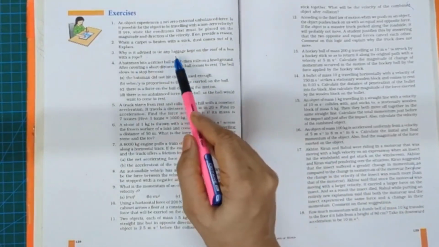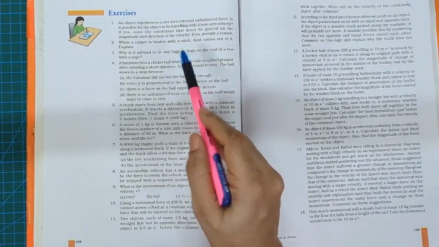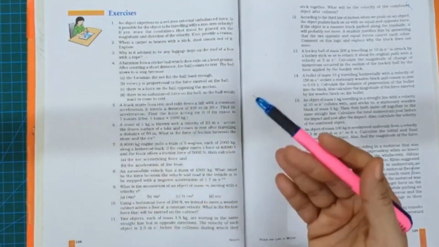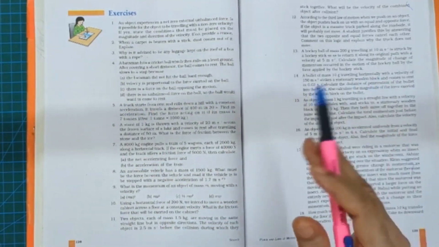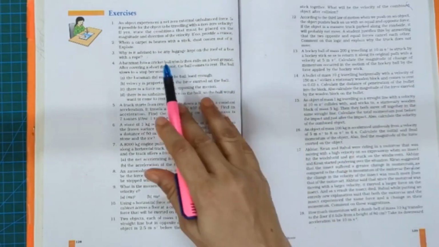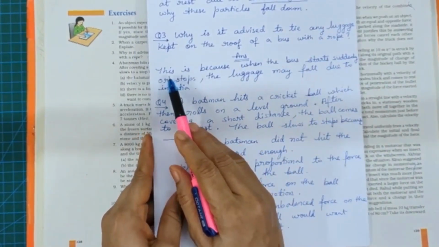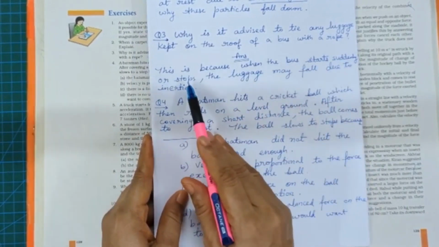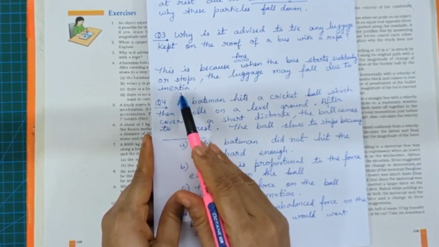That means if the luggage is not tied, when the vehicle all of a sudden starts, the luggage may fall backward, or when the brakes are suddenly applied, the luggage may fall forward, or the luggage may be thrown out of the center of a curved track if the vehicle takes a turn. So that's the answer. We can write the answer in short as: this is because when the bus starts suddenly or stops suddenly, the luggage may fall due to inertia of the luggage.